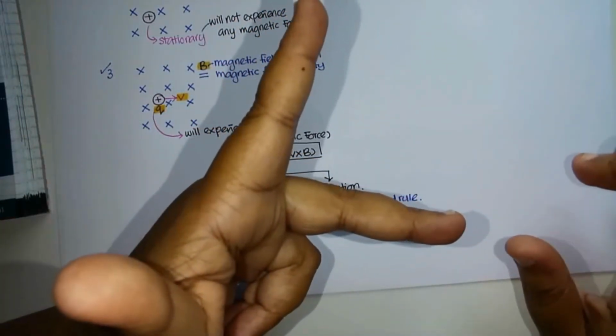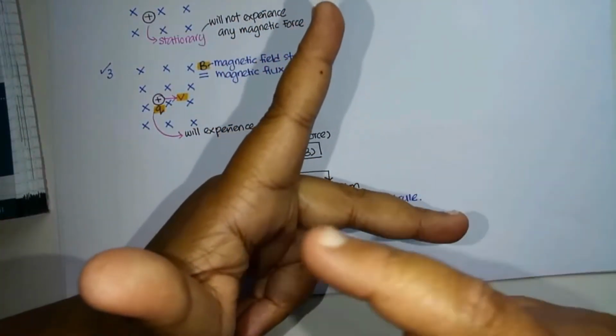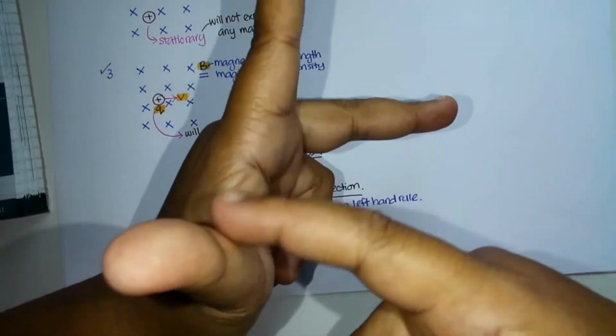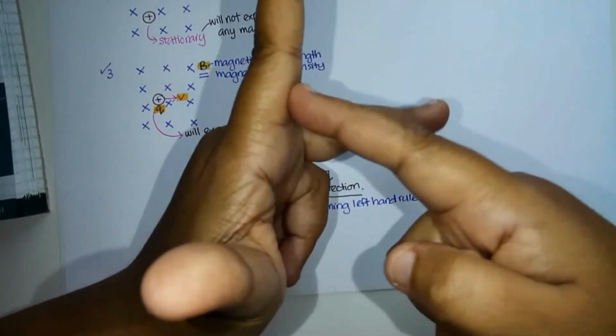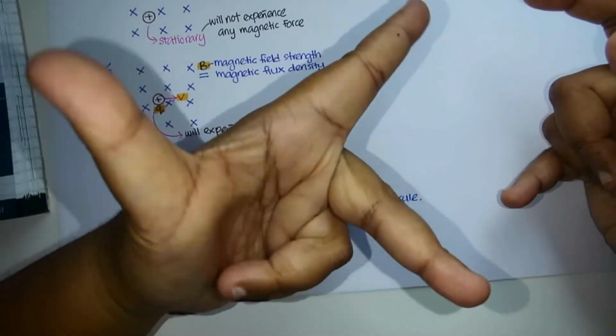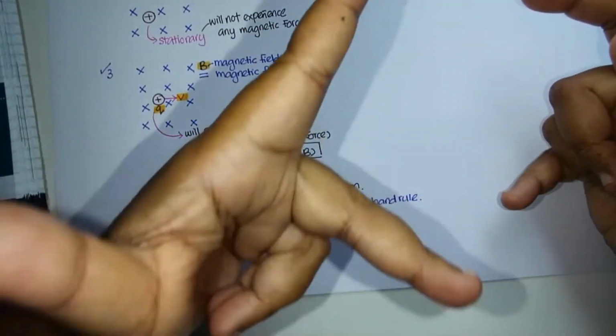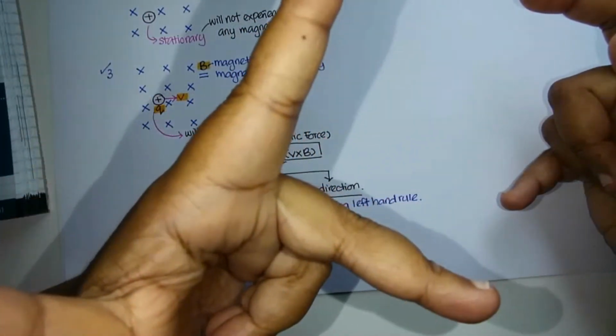And you must understand about Fleming's left hand rule, they must be at angles to each other. That means 90 degrees to each other. Okay, so that's why you have this. This is called Fleming's left hand rule.